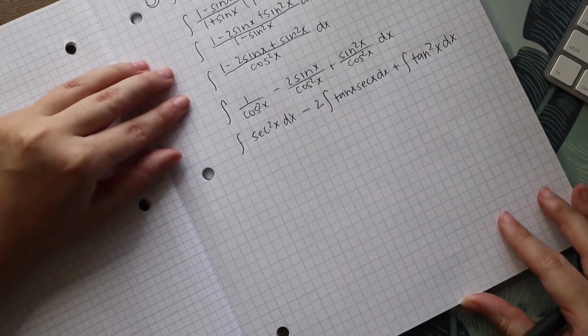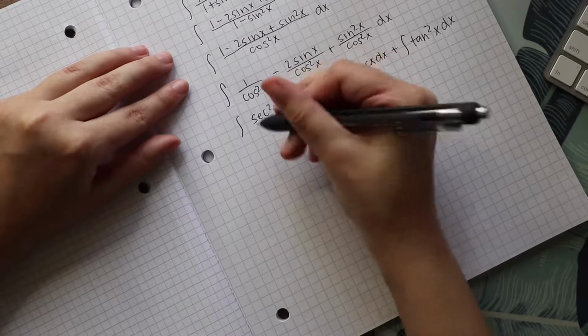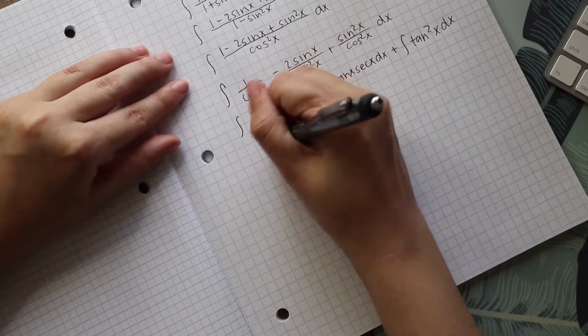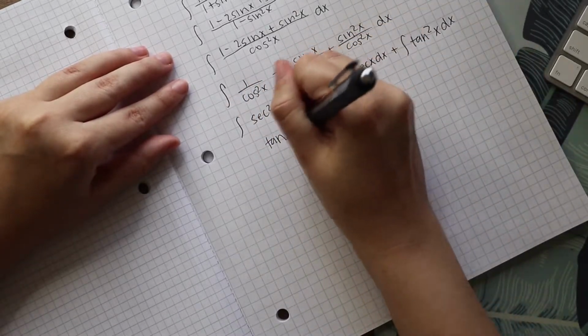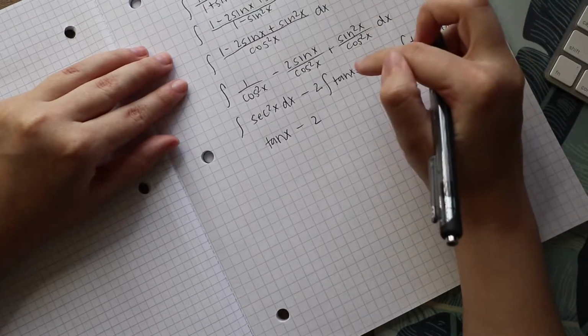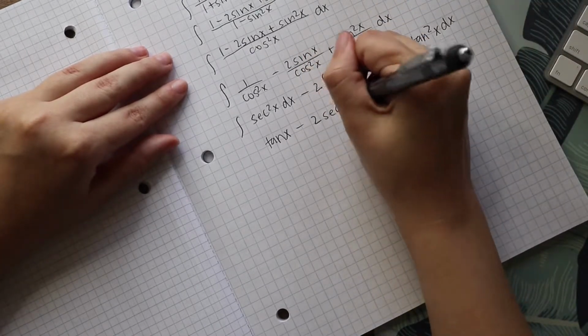All right, so the integral of secant squared x is tangent. The integral of tangent secant is just secant.